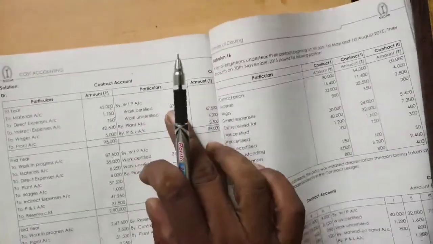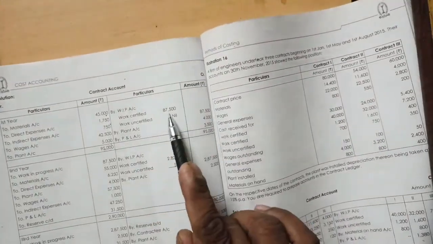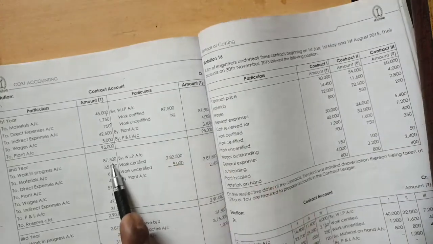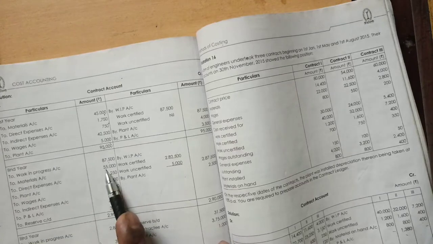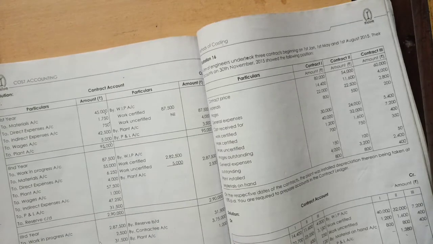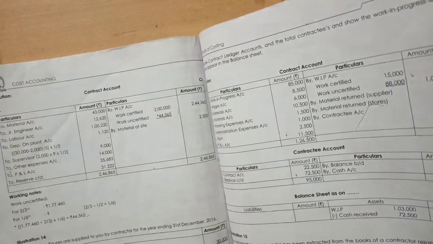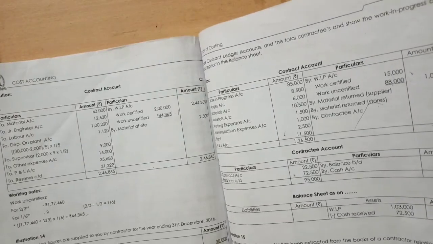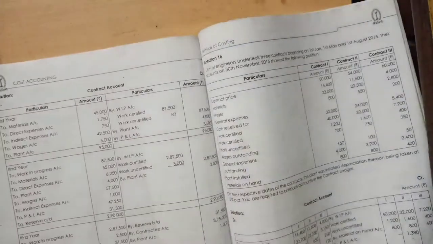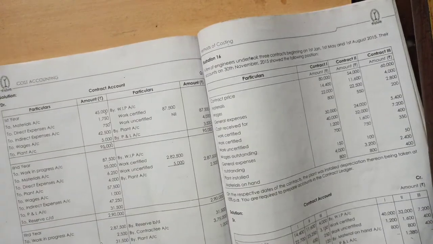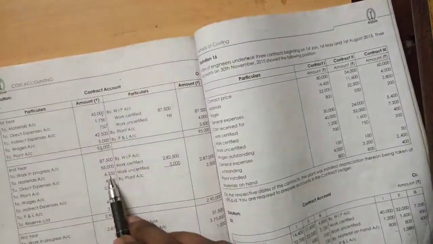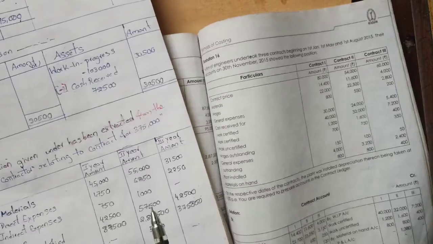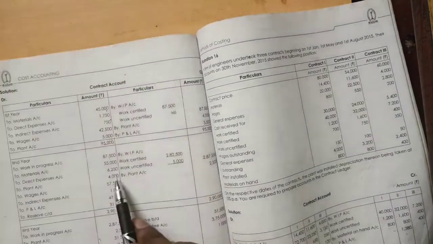Then materials in the second year are 55,000, already given in the problem. Direct expenses are 6,250.